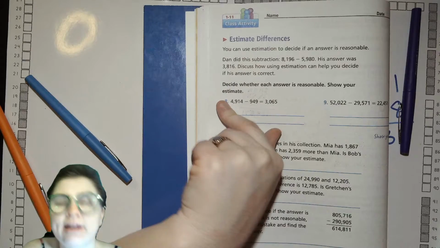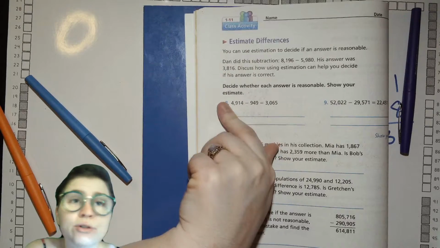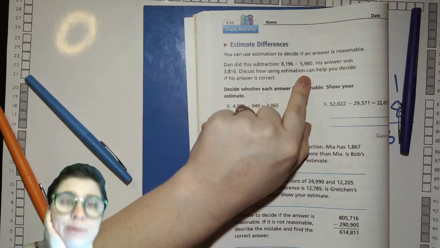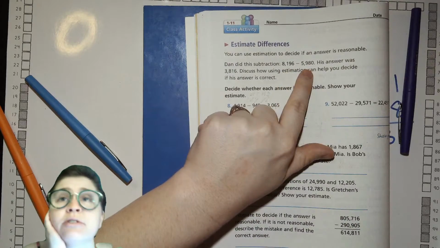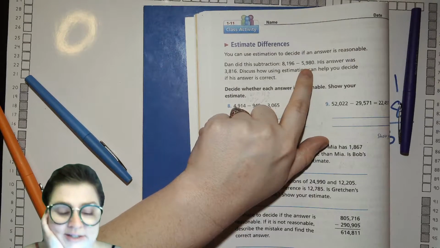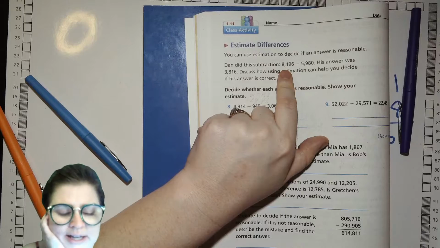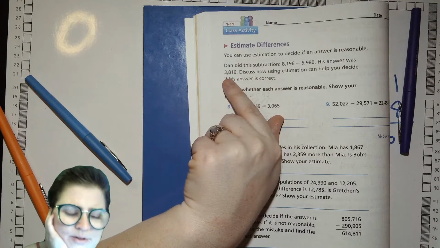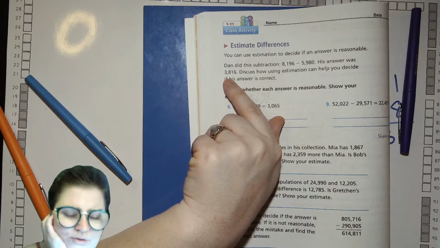Discuss how using estimation can help you decide if his answer is correct. So, think about it. Before you do all the math, just use your head. We could do a little bit of rounding. So this is almost 6,000, right? Really close. If we go to the nearest hundred, it would be 6,000. This is about 8,200, and this is about 1,800.